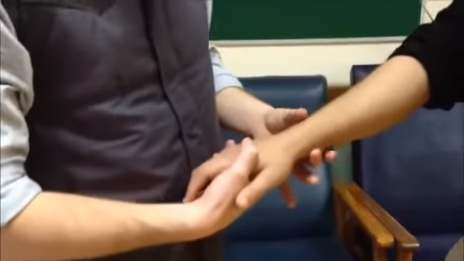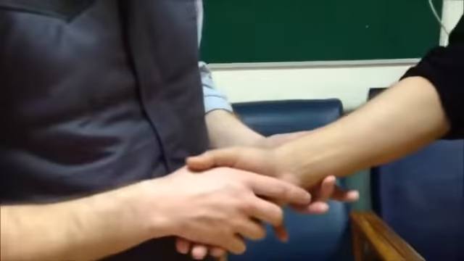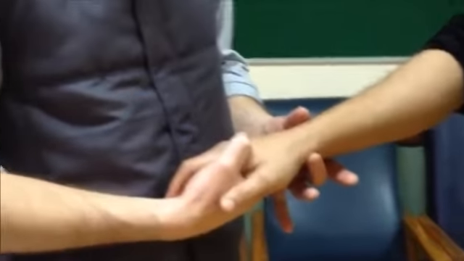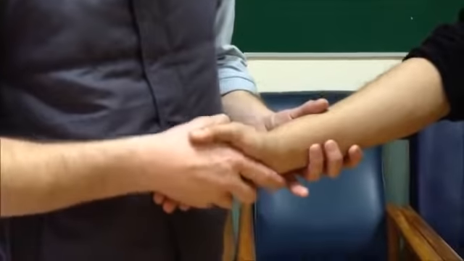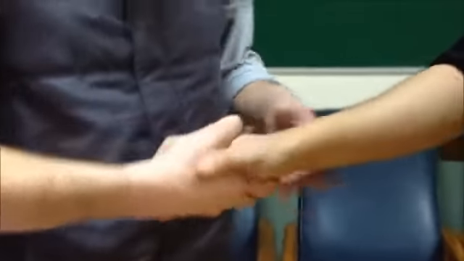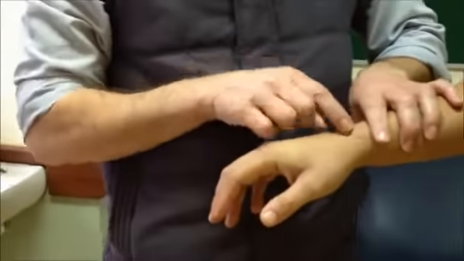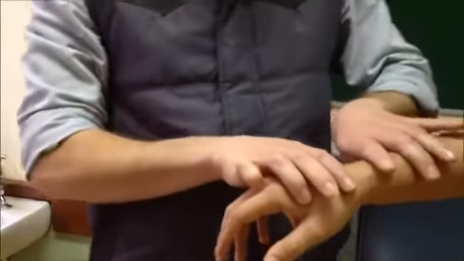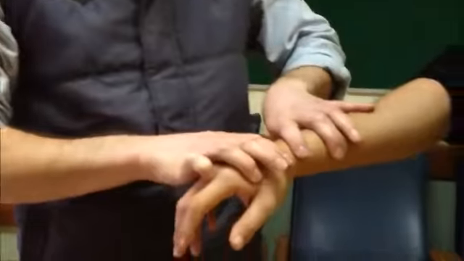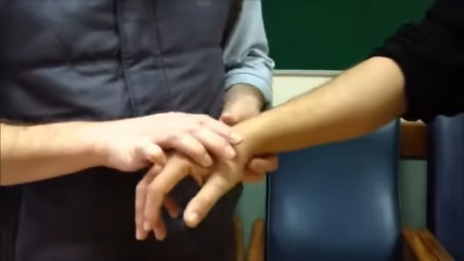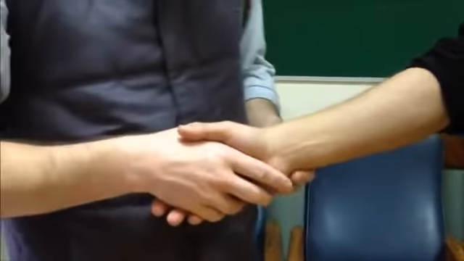The first thing that we're going to do when you have a scaphoid fracture like this and you want to do a screening sensitive test is simple radial deviation of the wrist. This causes the scaphoid to be compressed between the second row of the carpus and the distal radius as in the injury, causing pain. Please be gentle with your patient when you do this.